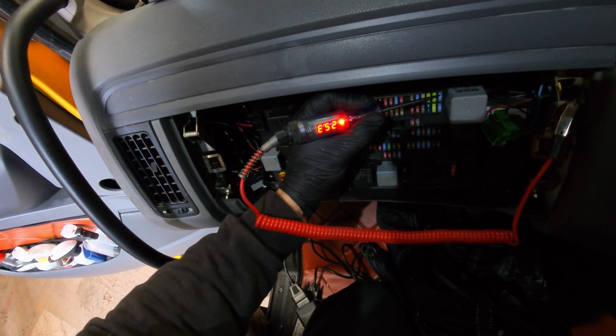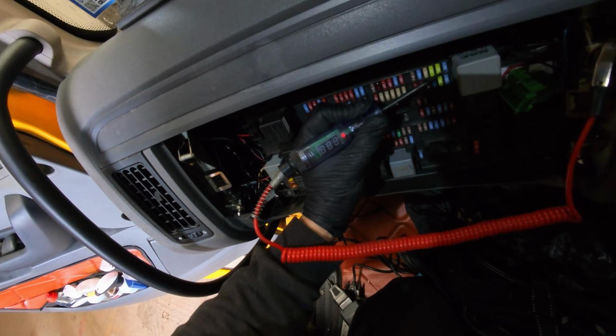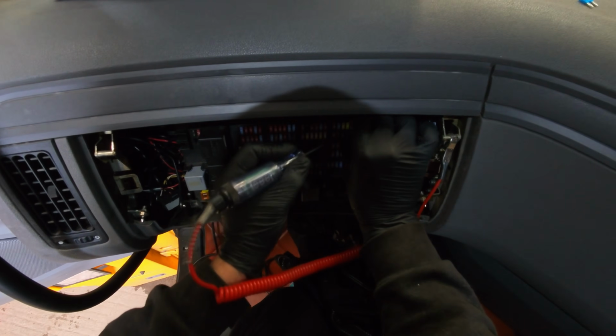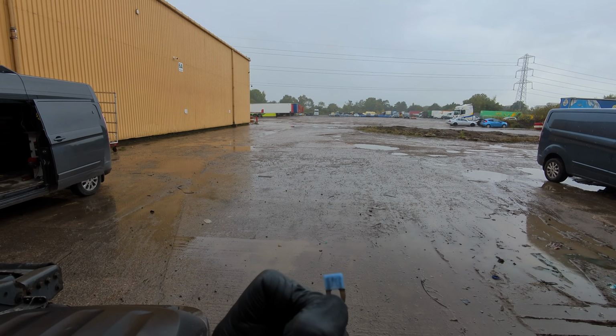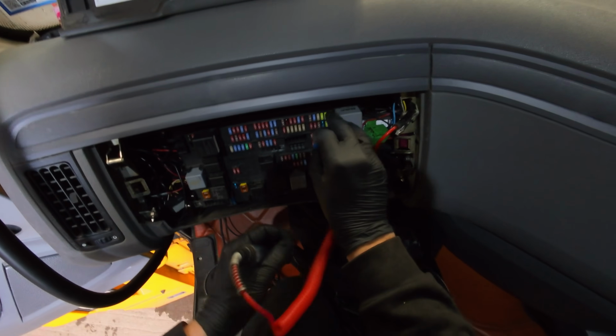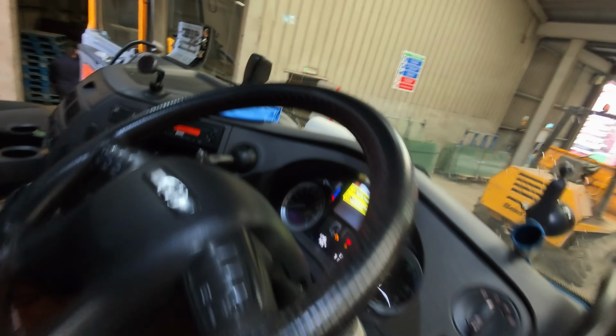So there's 25 volts there, and there's nothing on the other side of that. That was the fault. Blown fuse. So we'll put this fuse in now and we'll see what happens. Fuse is in. Let's see if the faults are gone. Let's turn the ignition off and back on.